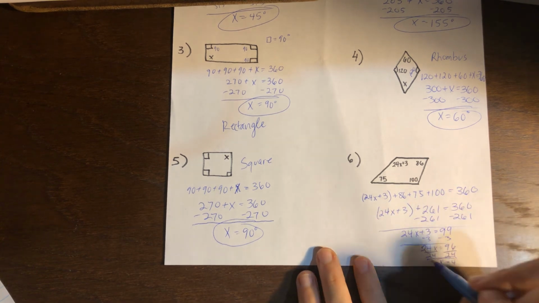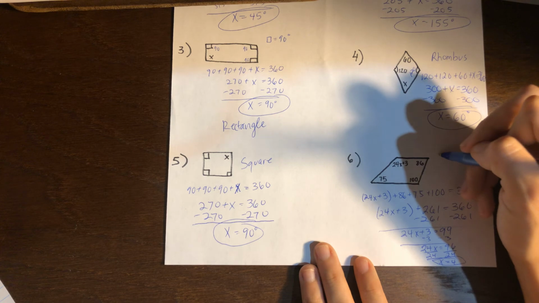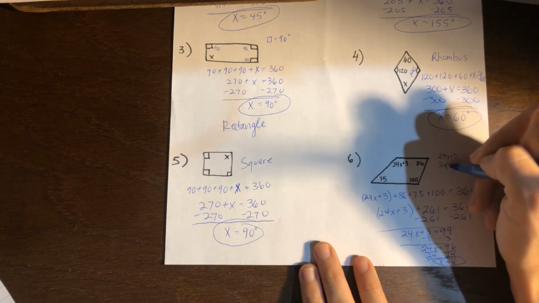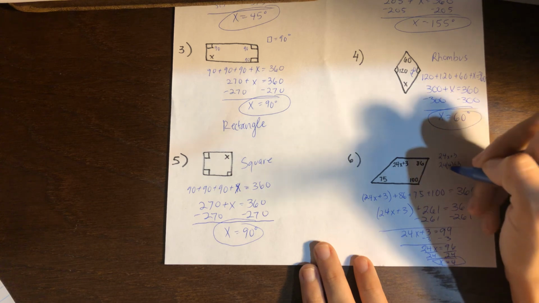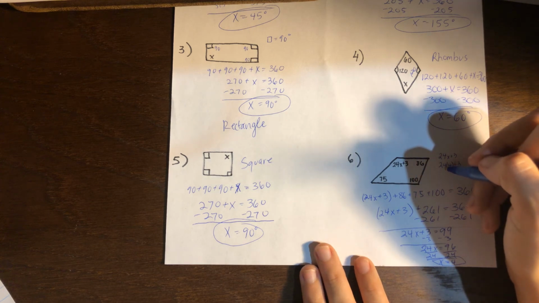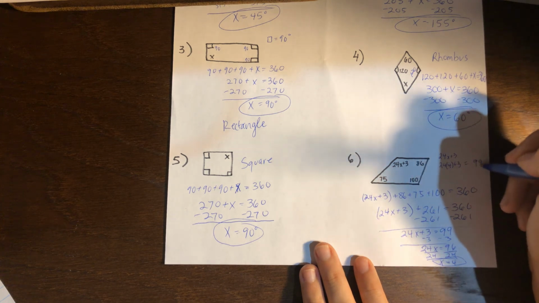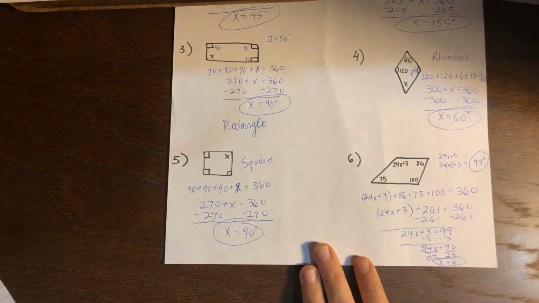So x is 4. Okay, so we're going to plug it back in: 24x plus 3, so 24 times 4 plus 3. 24 times 4, and then we add 3, and this would be 99 degrees. So that's what we're looking for.